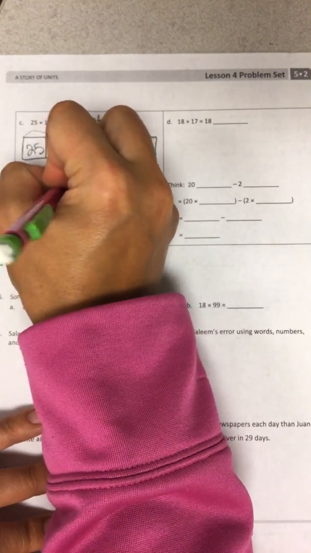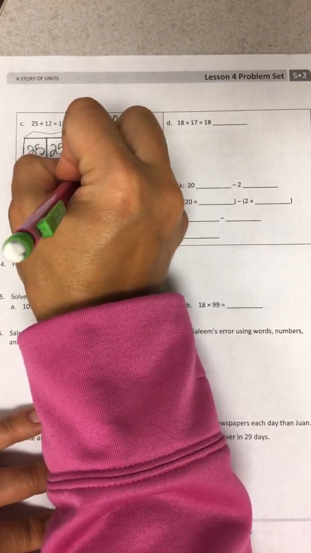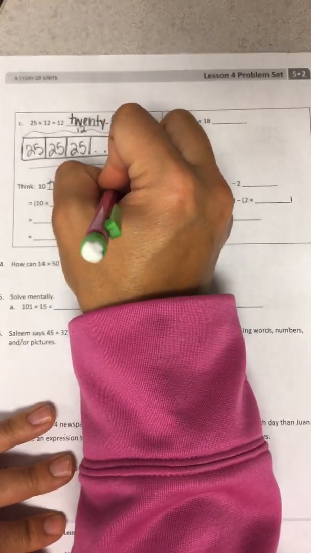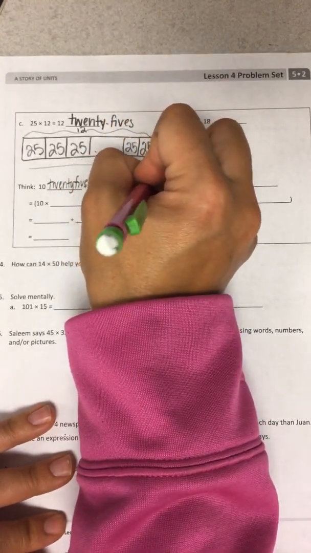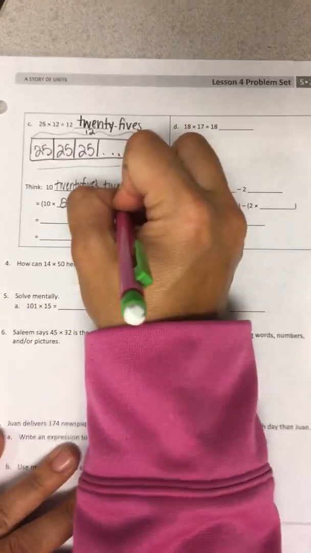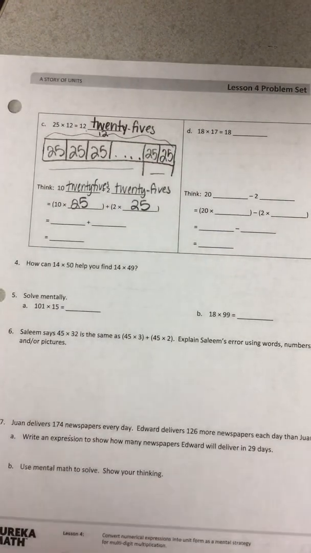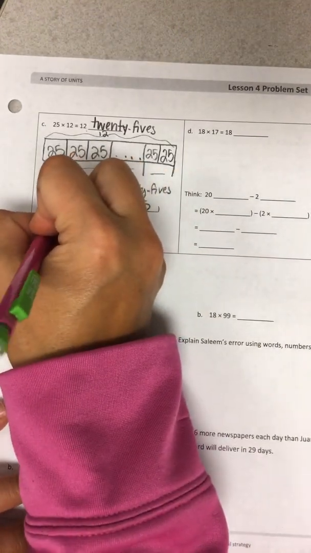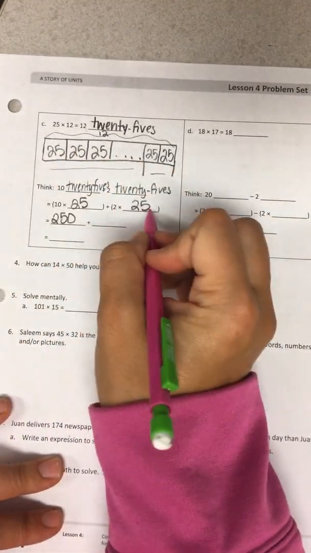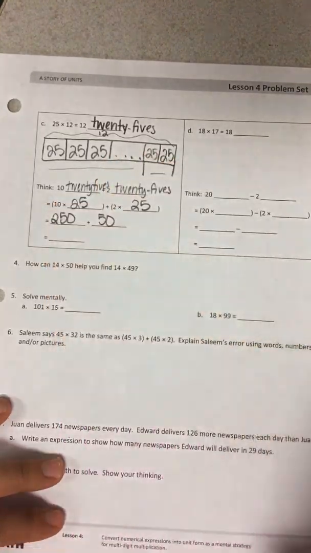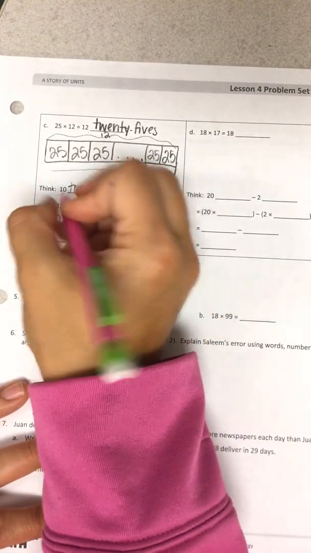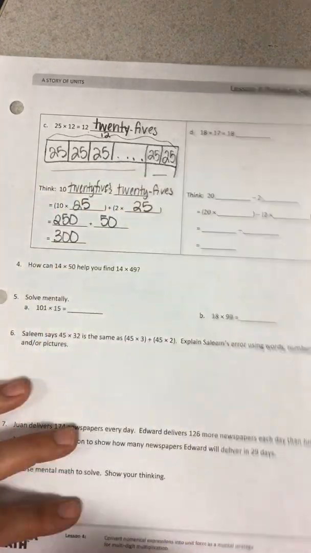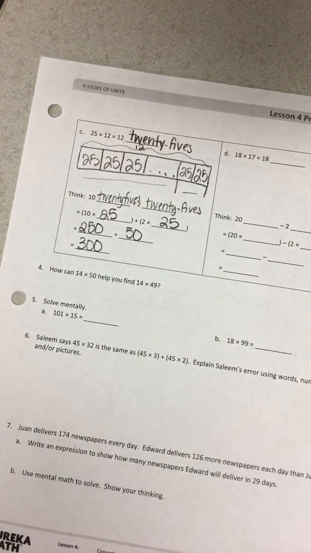So I can do 10 25s, and I can do 2 25s. Remember, we have to write those words out. Then, because I have that multiplication sign, I can go ahead and actually write the actual number. If I do 10 times 25, I know that's 250. And if I do 2 times 25, I know that's 50. And so if I were to solve this out, 250 plus 50, that's pretty easy to add together. I would have 300.